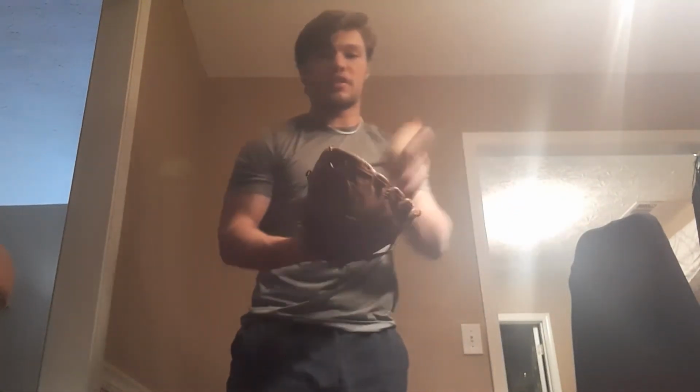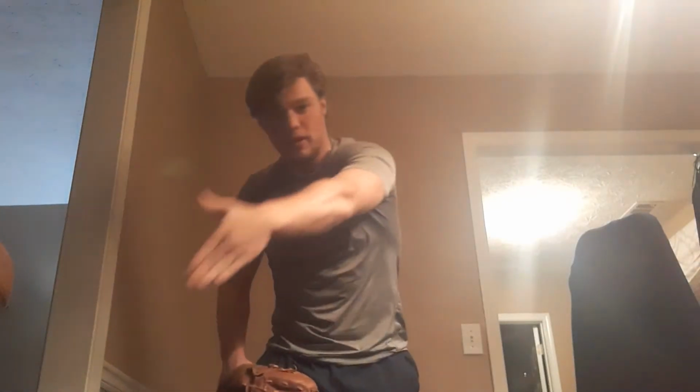I'll try to show you from the side angle. Do it again from this way. And see, that causes the pitch to move in this way. If you're a lefty, it's going to move down and in towards a righty. If you're a righty, it's going to move down and away from a righty. Maybe even straight down, depending on how over the top and everything. All angles come into play, but for the most part, that's what we're dealing with.